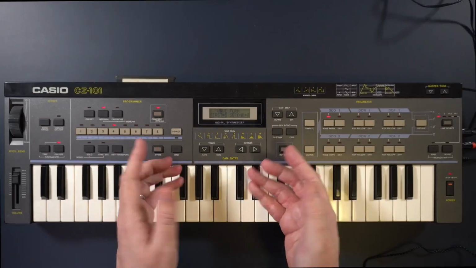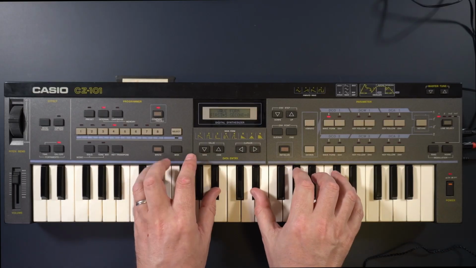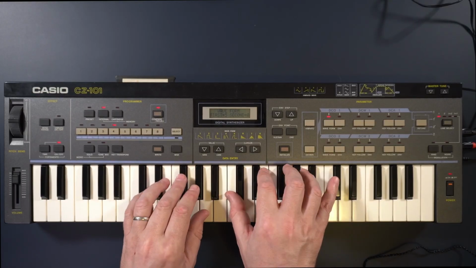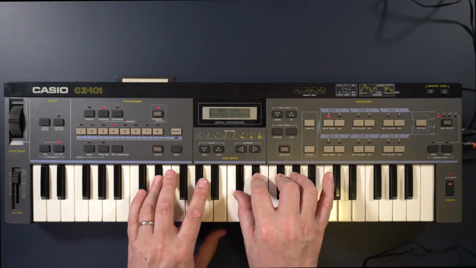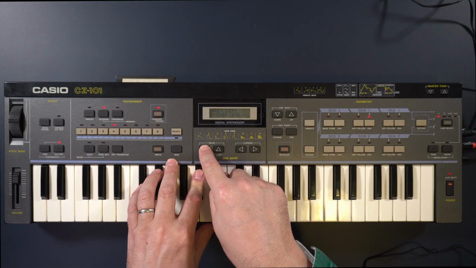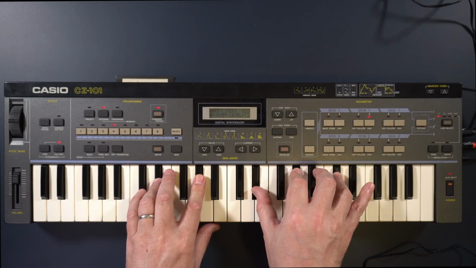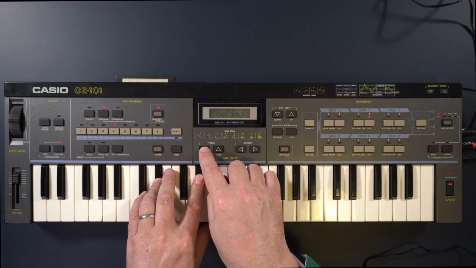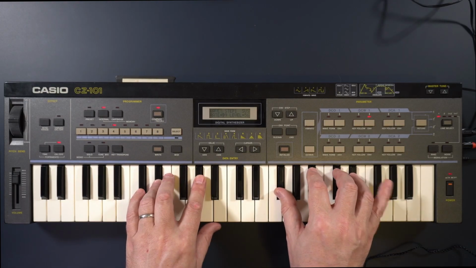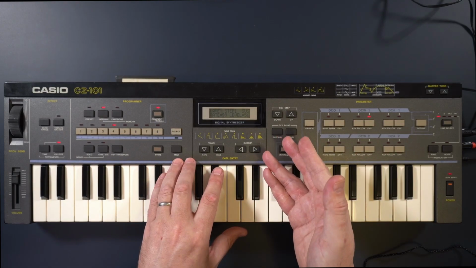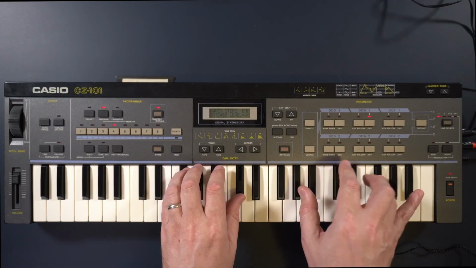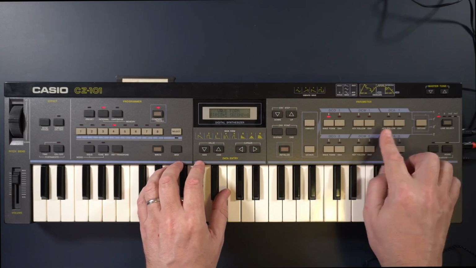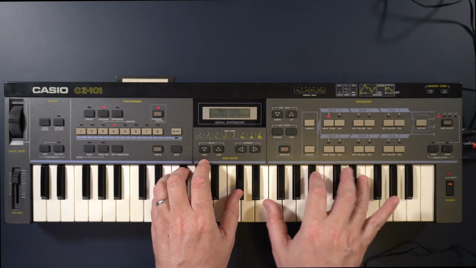So those are our basic waveforms, 1, 2, 3, 4 and 5. It's definitely not a synth for tweaking live, because that's what happens there. Those are our waveforms. I've just done a very simple thing here.